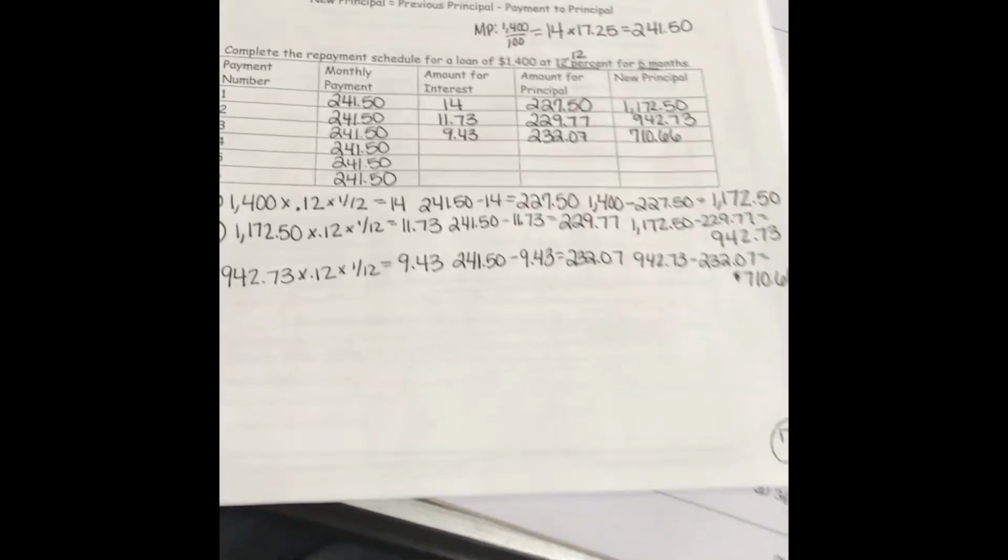So now we have to keep going for 4, 5, and 6. We're going to finish this payoff schedule.